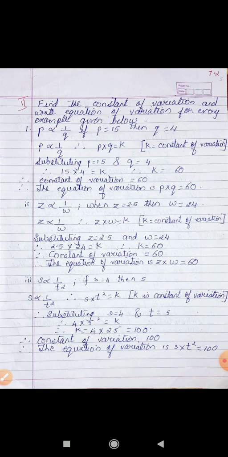Third problem. S varies inversely as 1 upon T square. If S is equal to 4, then T is equal to 5. I forgot to write T there. Just add it up there.